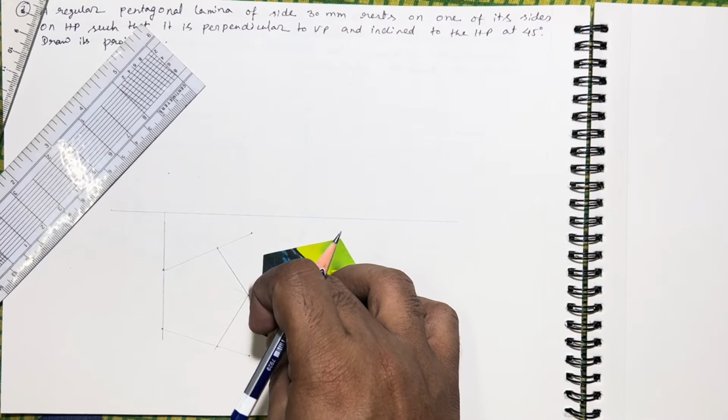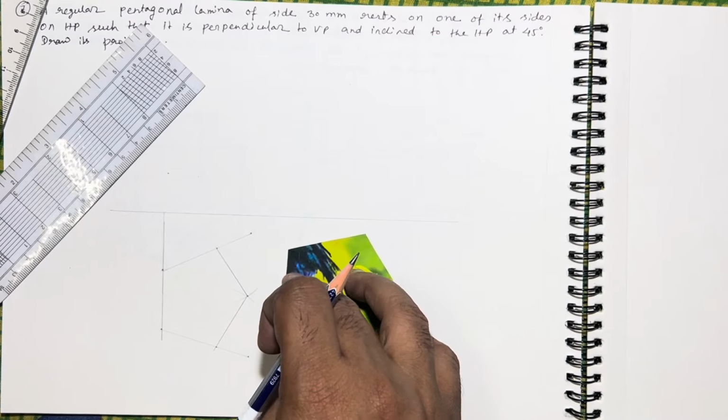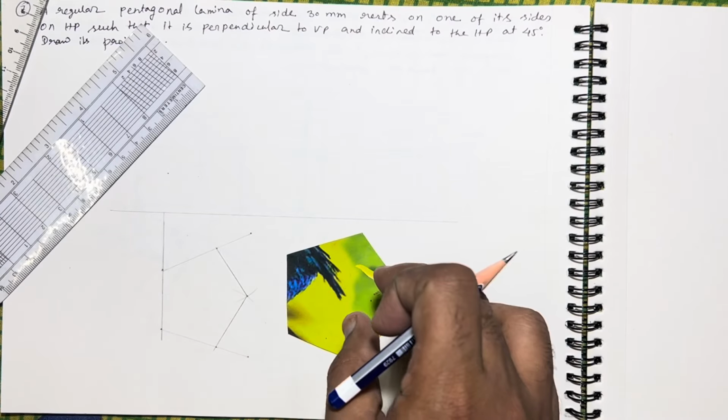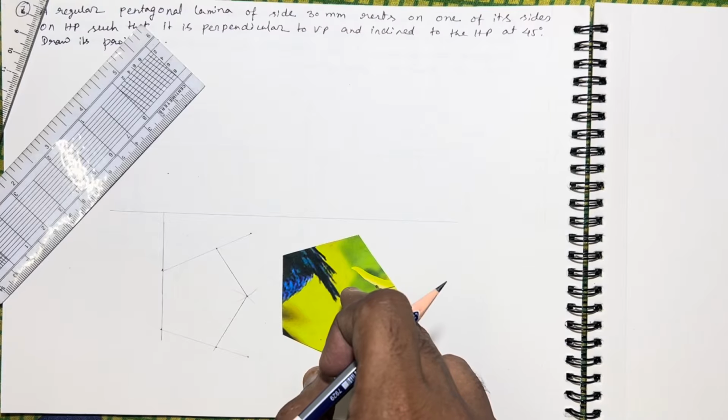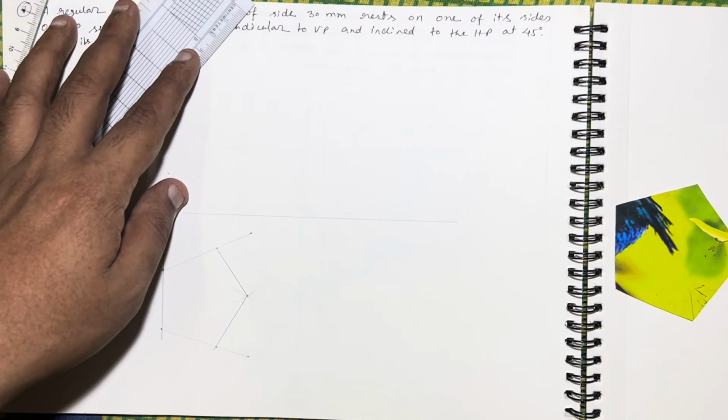Okay, this is the base, which is one end that touches the horizontal plane, and we consider the pentagonal lamina lies on the horizontal plane. Okay, now draw the projection of this.